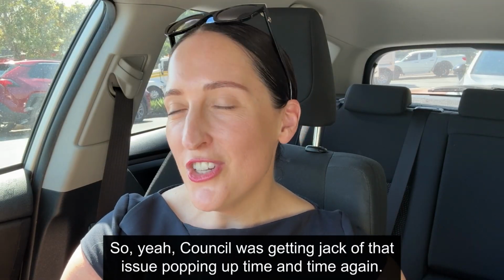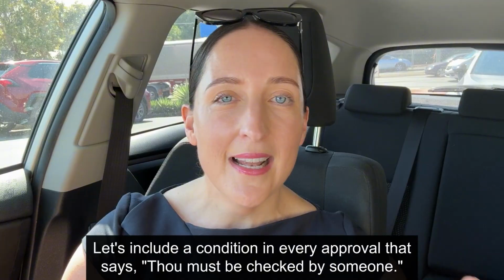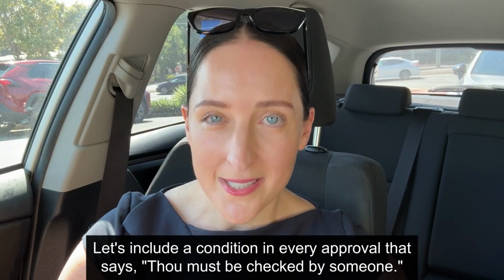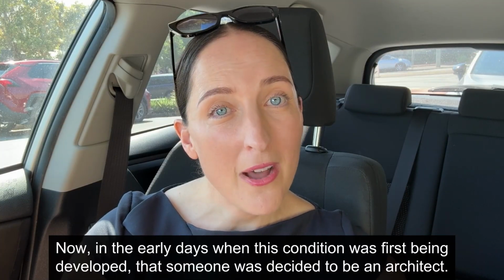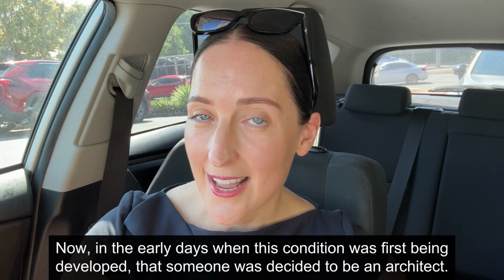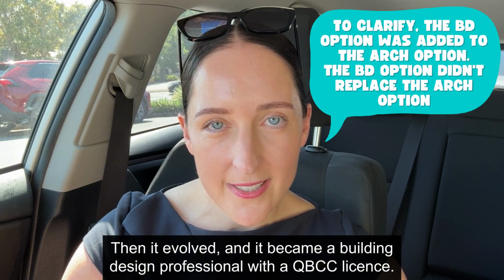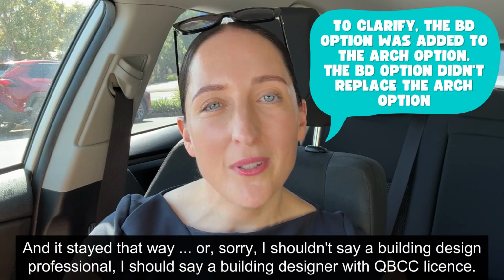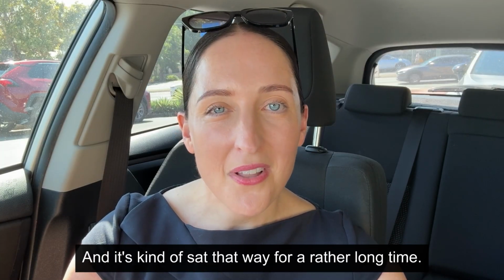So council was getting jack of that issue popping up time and time again. They're like, how do we fix this? Let's include a condition in every approval that says, thou must be checked by someone. Now, in the early days when this condition was first being developed, that someone was decided to be an architect. Then it evolved and it became a building designer with a QBCC license. And it's kind of sat that way for a rather long time.